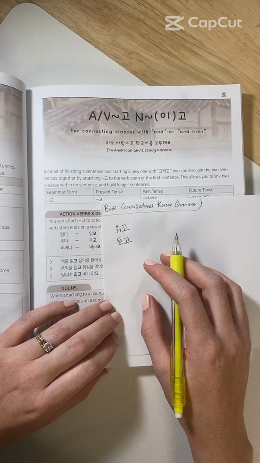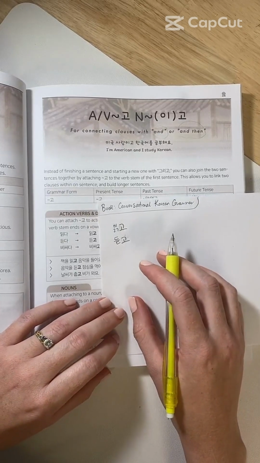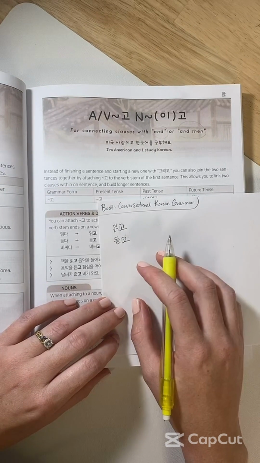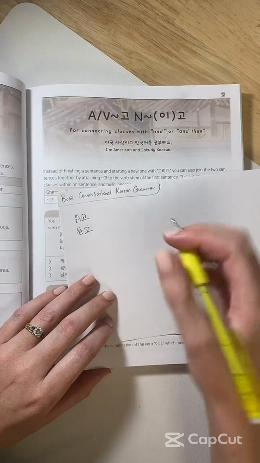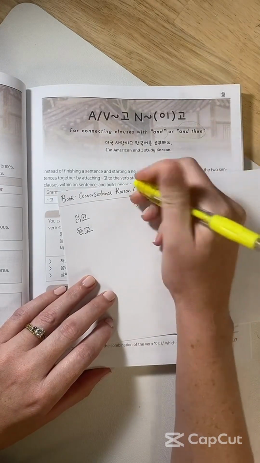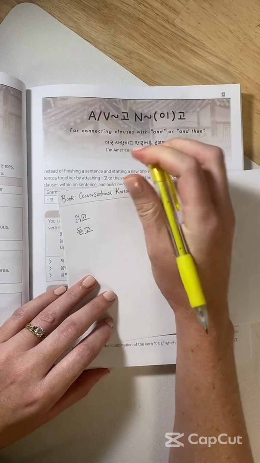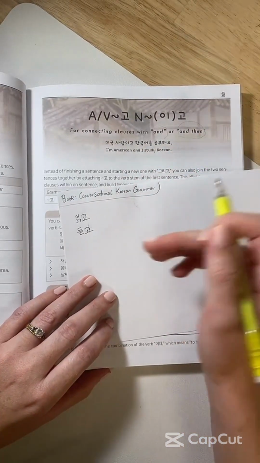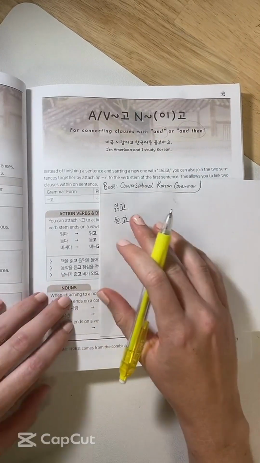Question, does the Korean language not have a structure like adding s or changing the tense of a word? They have a structure for adding s like this for making plurals, and they also have a structure for changing tenses of verbs. So yes, they do exist. Okay.